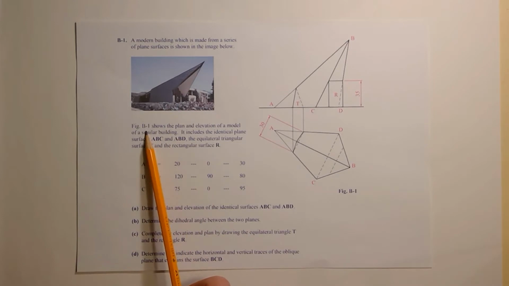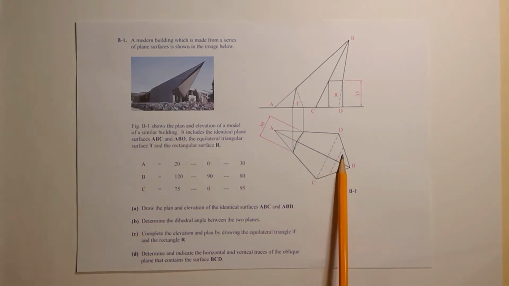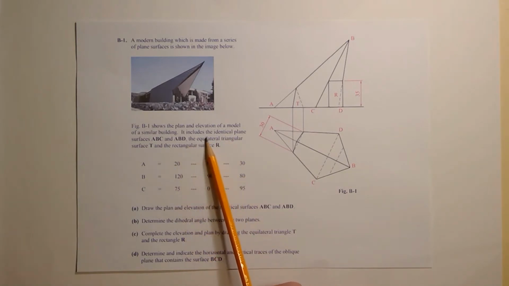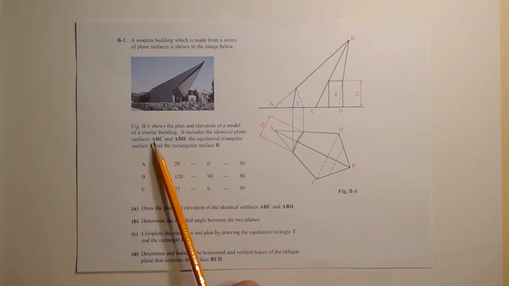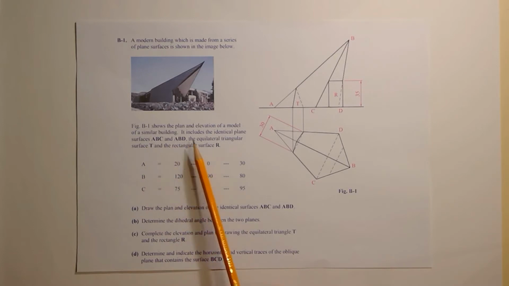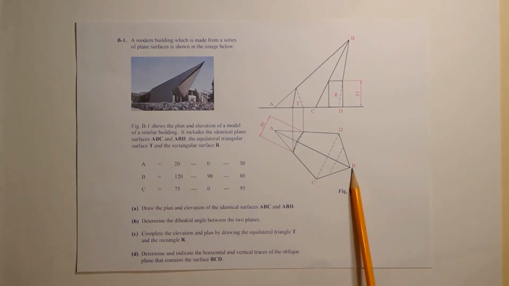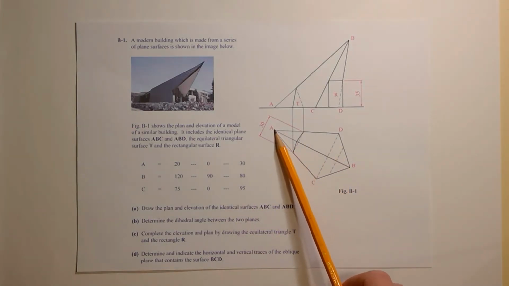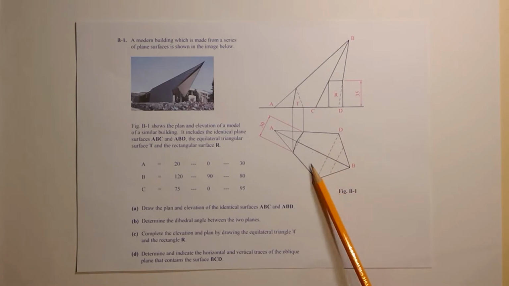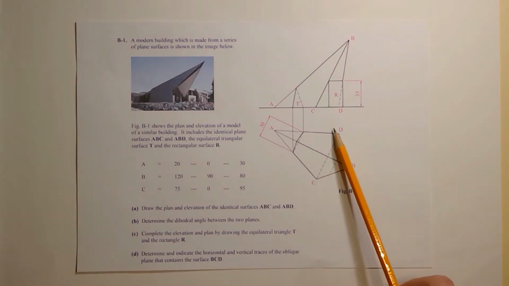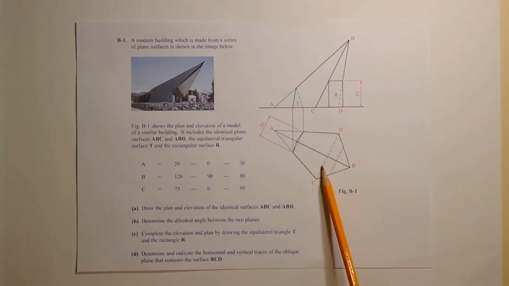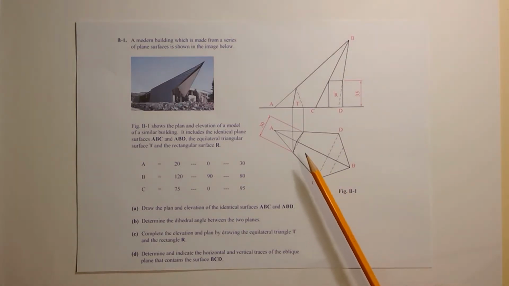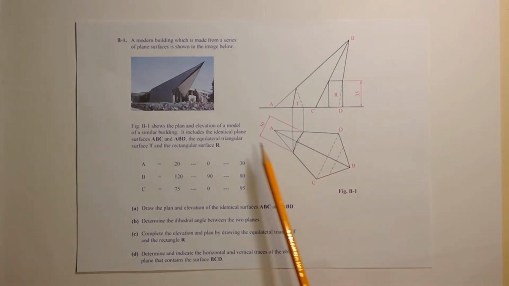Figure B1 shows the plan and elevation of a model of a similar building. It includes the identical plane surfaces ABC and ABD. So our ABC and our ABD are identical. This is almost like the spine of our object, and each side is symmetrical. They're identical in size and everything else. All the lengths of the sides are the same.